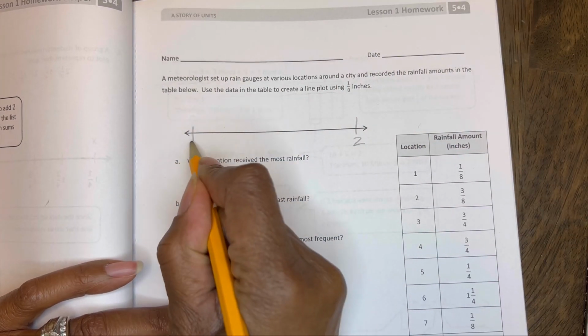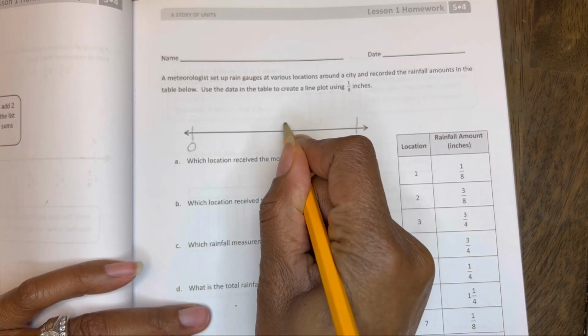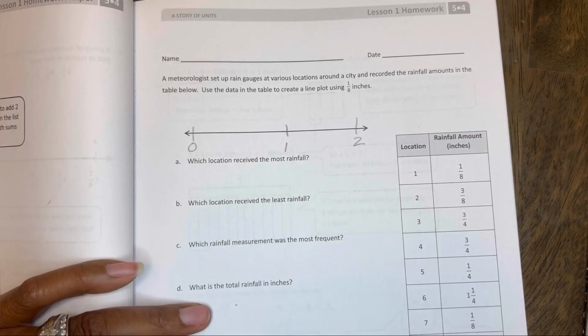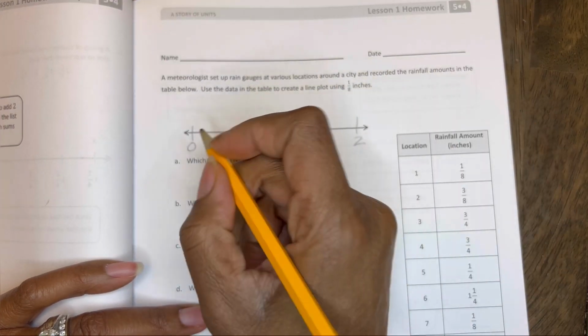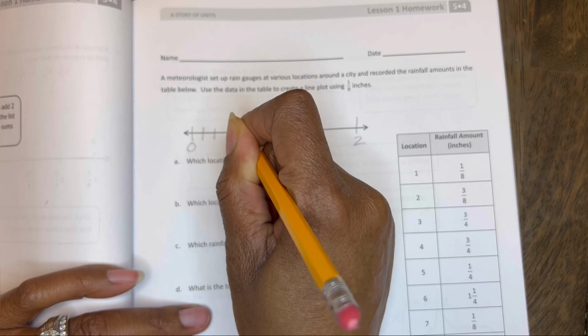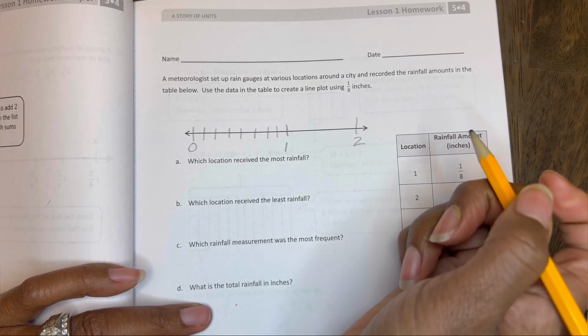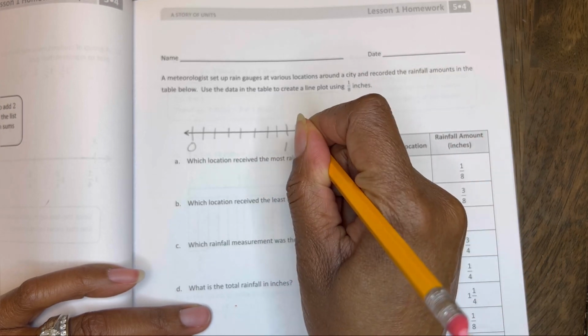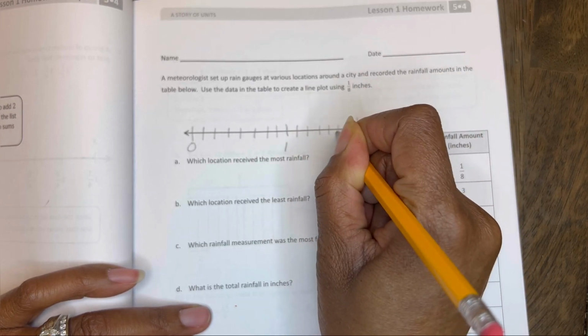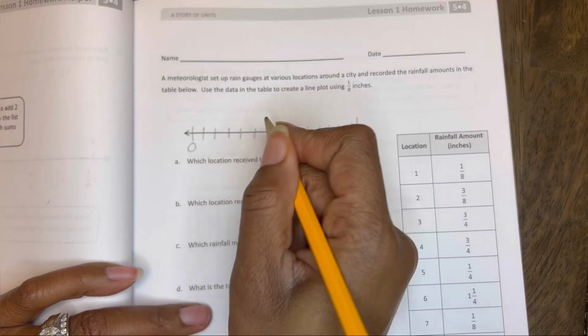And then we can start with 0 here. And 1 will be somewhere in the middle. And so we're going to put everything in eighths. So to make eighths, we have to get 7 of these lines. 3, 4, 5, 6, 7. Try to make it as even as possible. 1, 2, 3, 4, 5, 6, 7. Okay. And then you can begin labeling this.